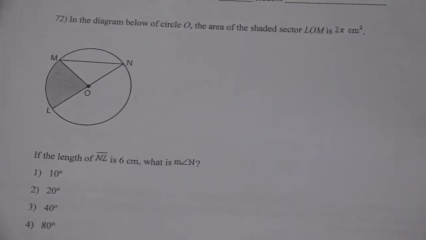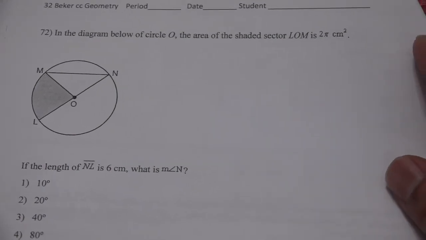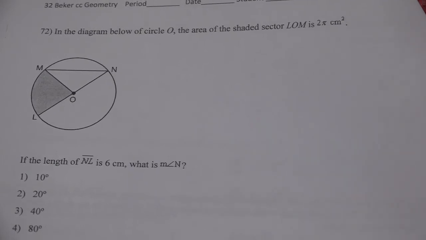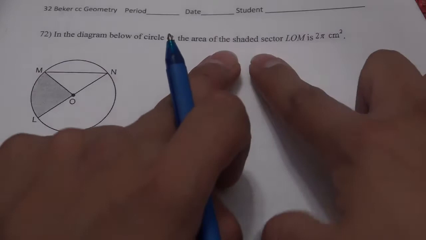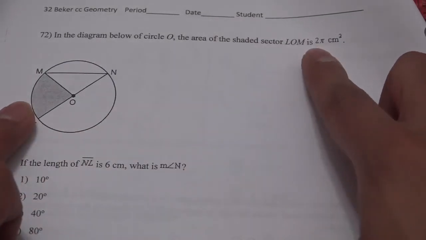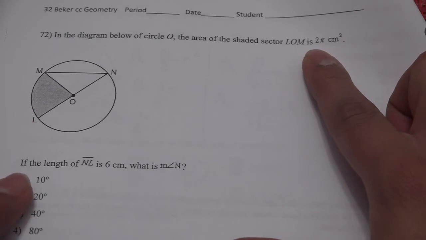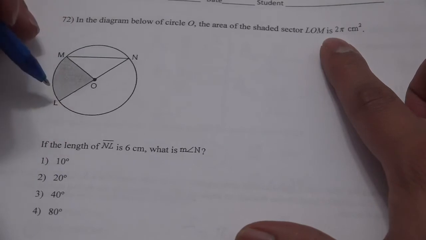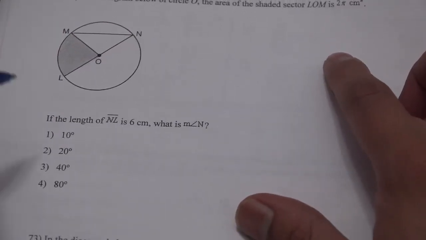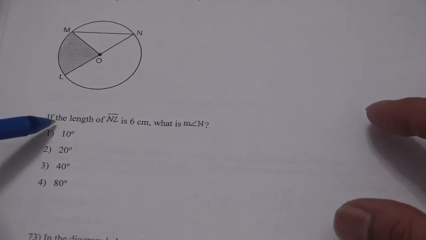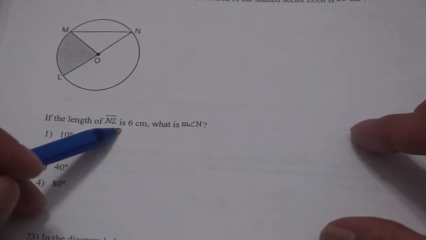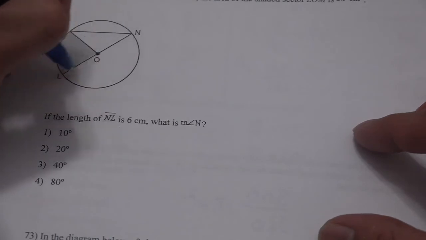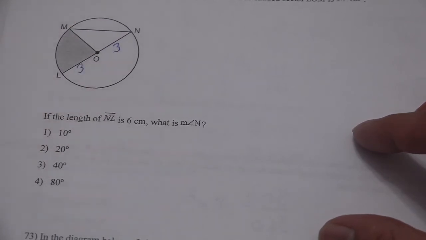Now, let's see. In the diagram below of circle, the area of the shaded sector is 2 pi. Okay, so I'm gonna help you with this one because this is kind of a problem with a different approach. You already know the area of the shaded region is 2 pi. They want to know the length of NL. They want to know the radius. No, they want to know the diameter. They said the length of NL is 6 centimeters. Okay, so NL is 6 centimeters. So this is 3 and this is 3 because that's the radius, correct?